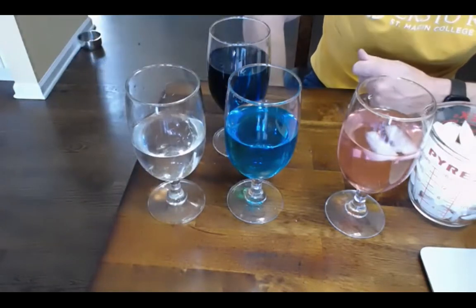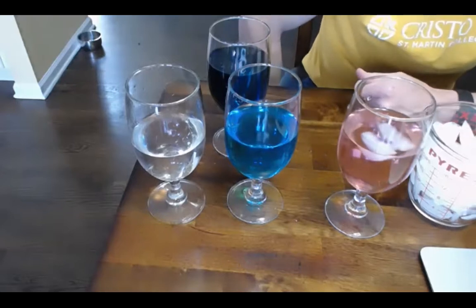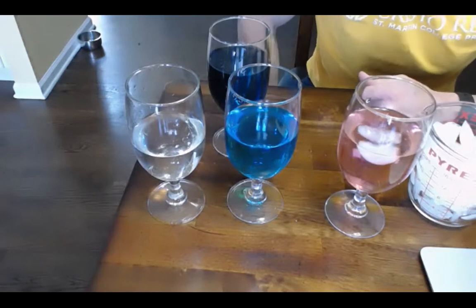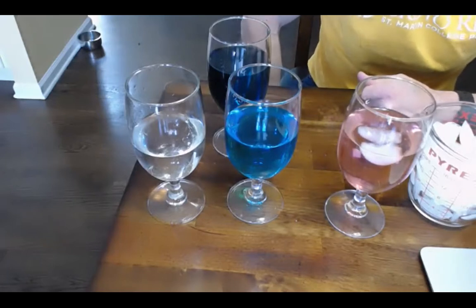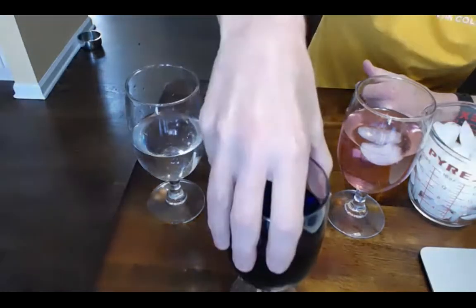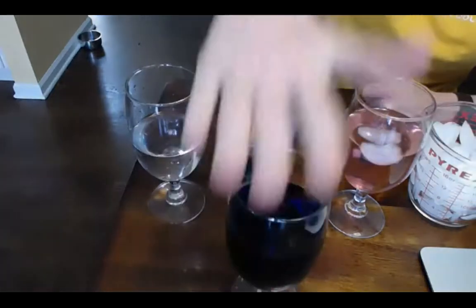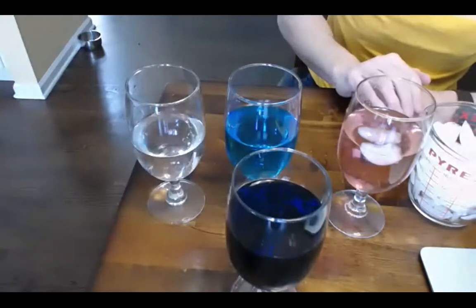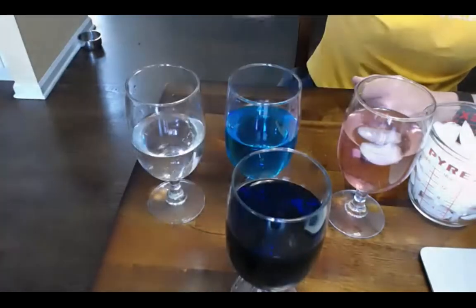So if the ice cubes are representing the Rh positive individuals, who do you think the universal receiver would be? Who could receive from anybody? Now, we said that purple represented AB. We said that A could give to AB, B could give to AB, and O could give to AB.